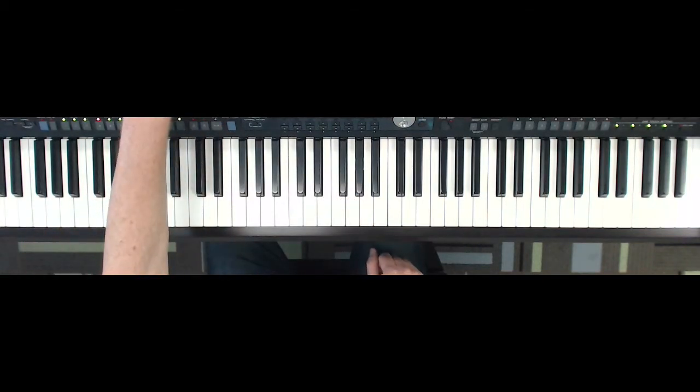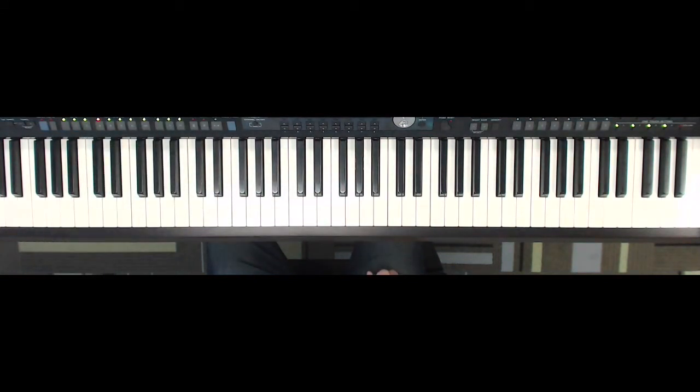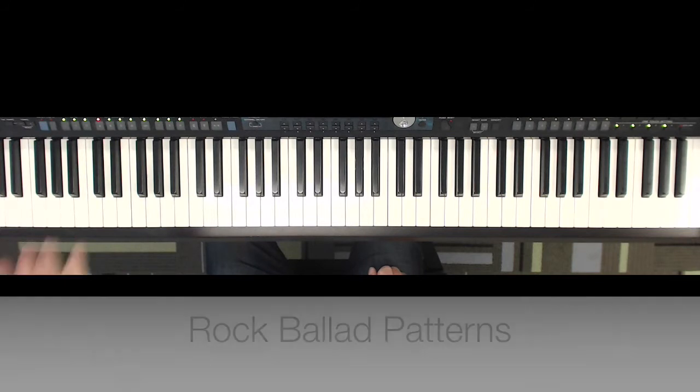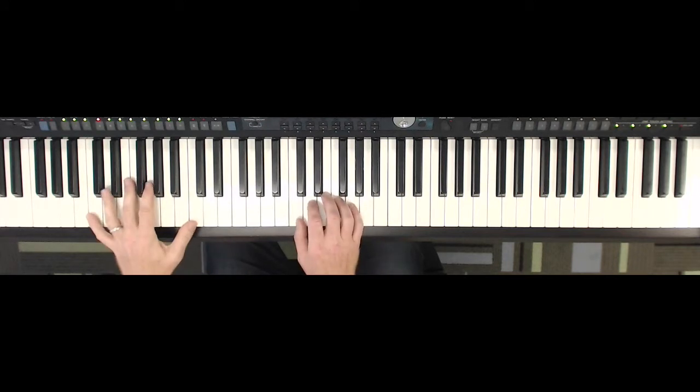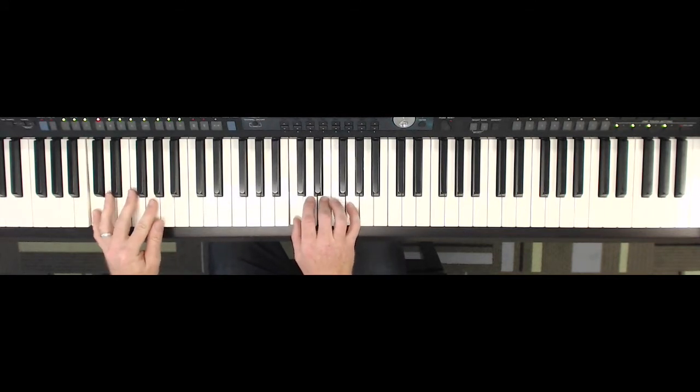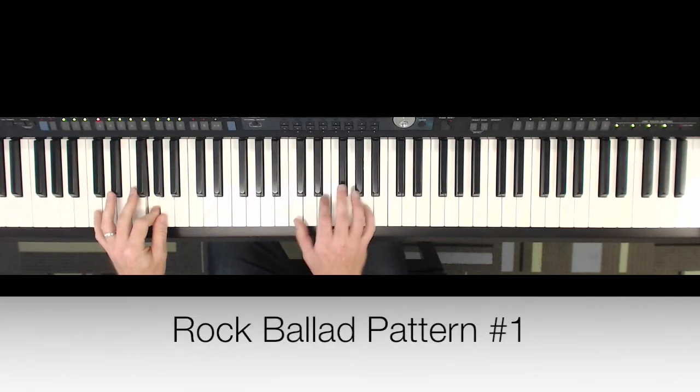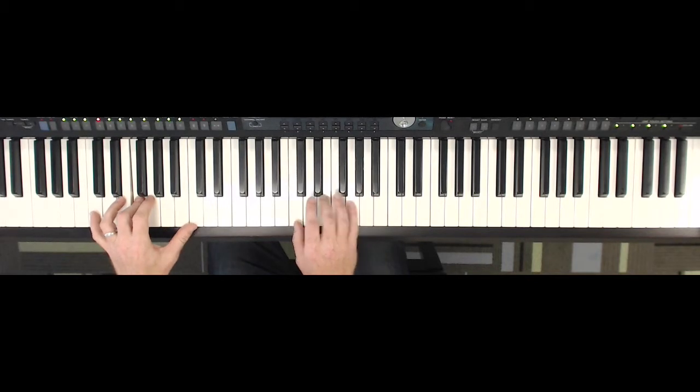Okay, so let us go ahead and look at the first style. I like to call these patterns rock ballad patterns or pop ballad patterns because they're slower patterns that you would find in a ballad. So let's look at the first one. I call this rock ballad pattern number 1. I know, very original, right?